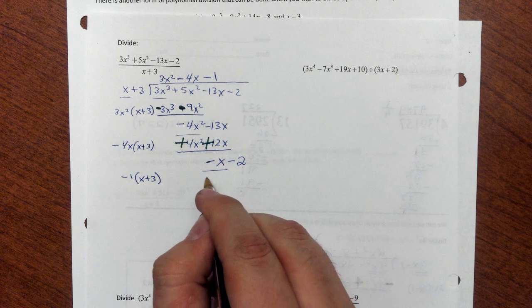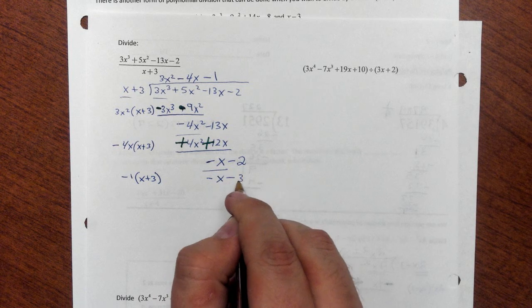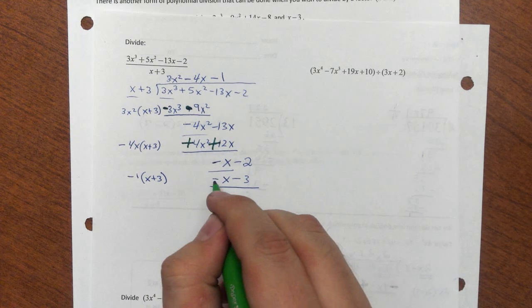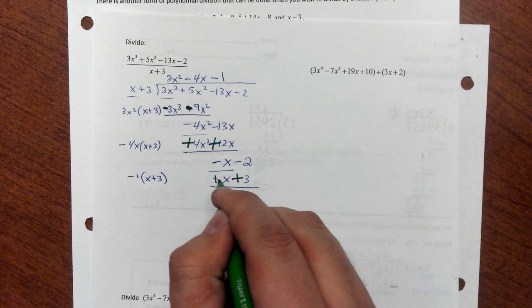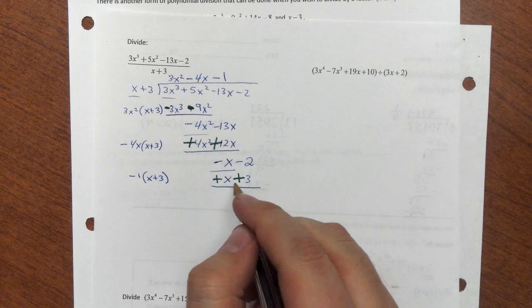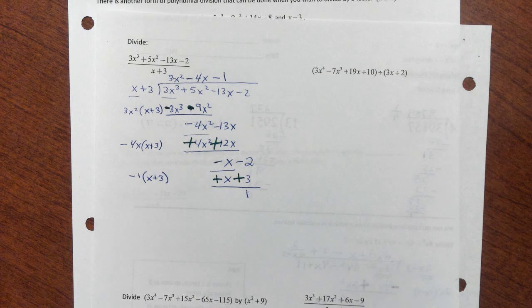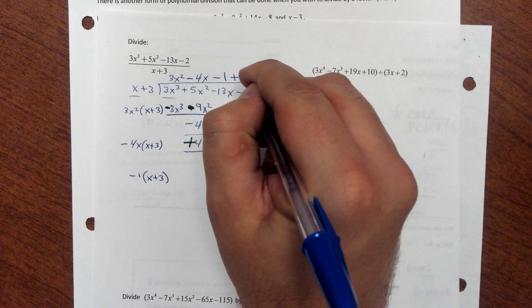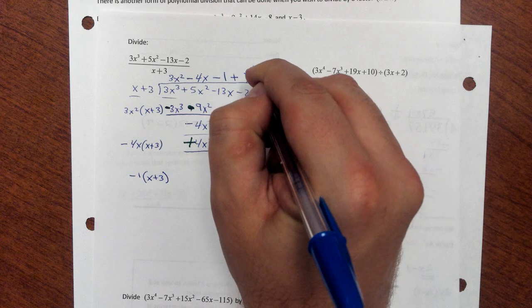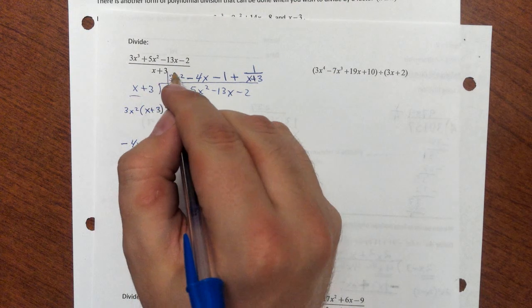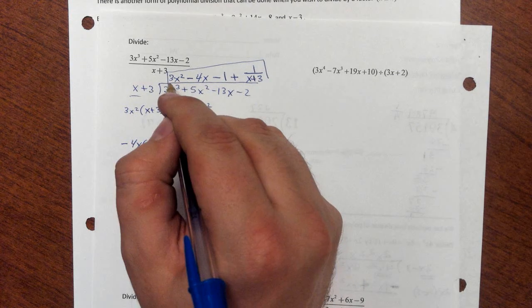If I do this, what do I get? Negative x minus 3. Again, I subtract, so I change those both to plus, and I'm left with 1. I take that remainder, and I'm going to write plus 1 over x plus 3. And so this right here is my quotient. This is my answer.